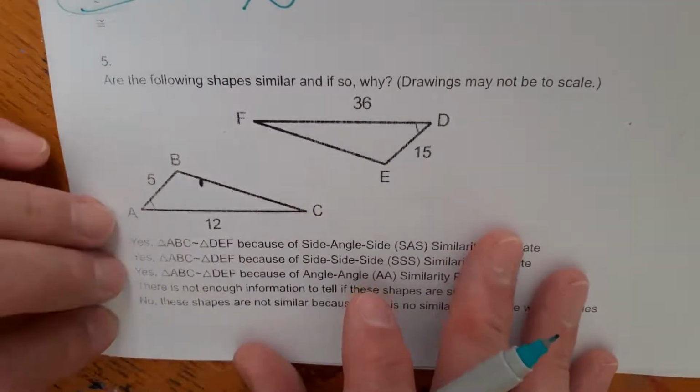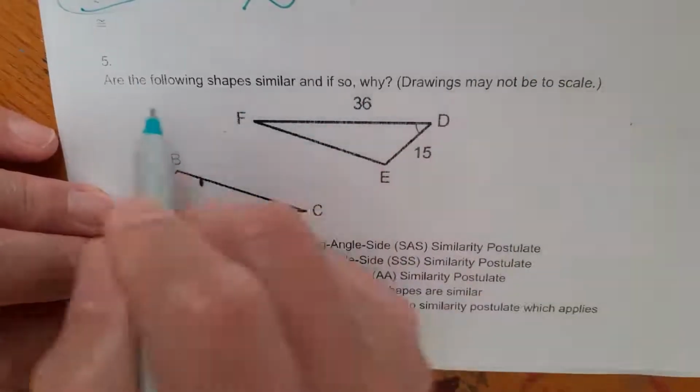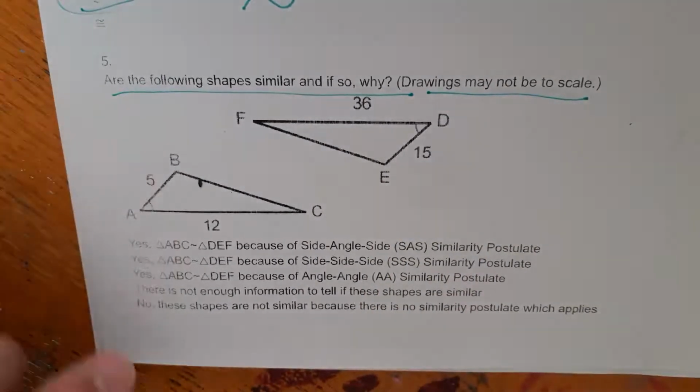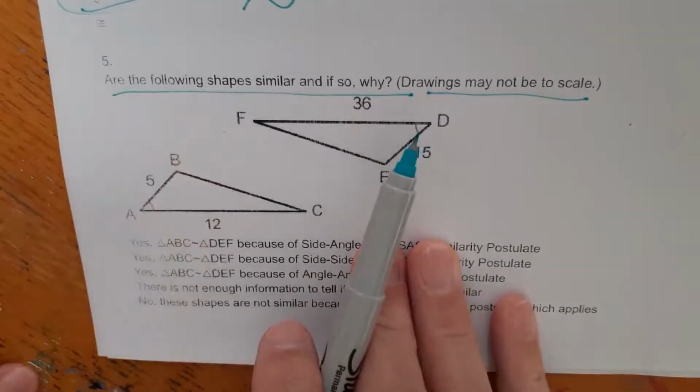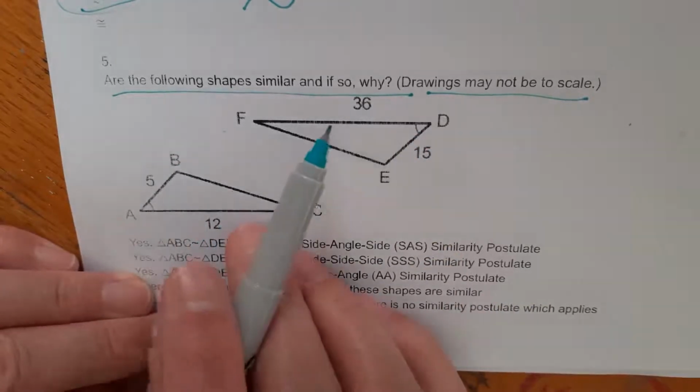So here's our first problem to look at. Are the following shapes similar? If so, why? Drawings may not be to scale. So they can draw these in a way that can trick us, all right? And we can't just look at the shapes. We have to look at the data involved.